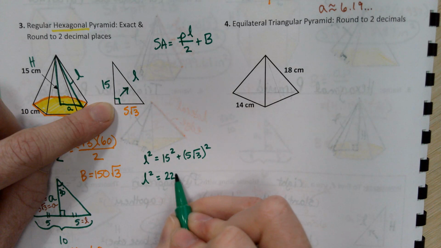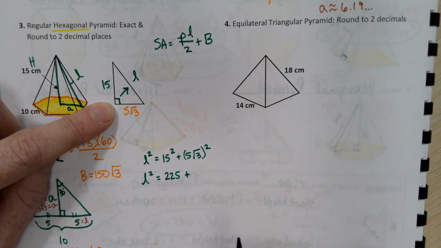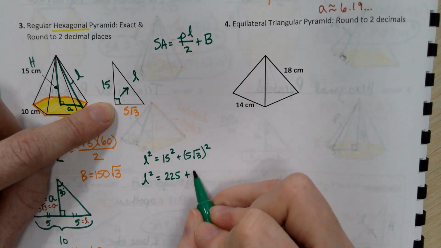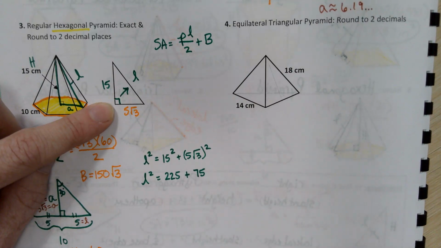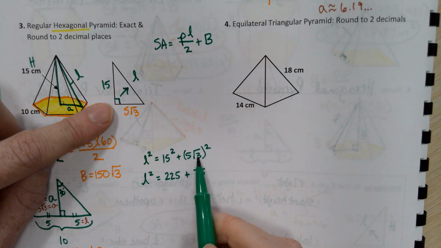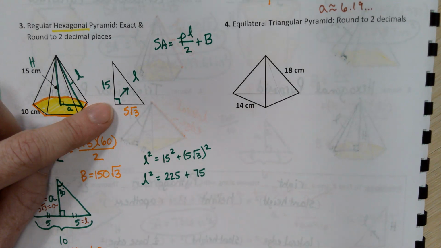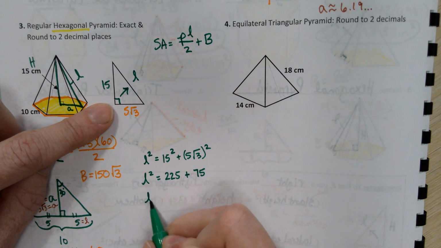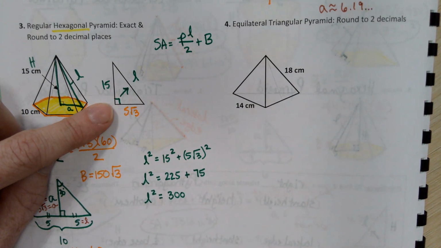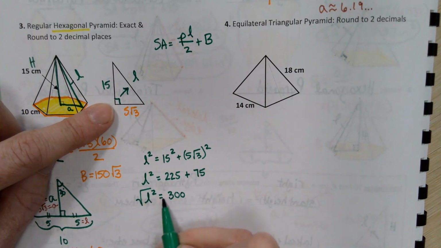Slant height squared will equal 225 plus, remember to be careful when you're squaring these, you should end up with 75 when that's squared. 5 squared is 25, root 3 squared is 3, 25 times 3 is 75, or carefully use your calculator. So then L squared is going to be equal to 300, and we're going to square root to figure out what L is equal to.